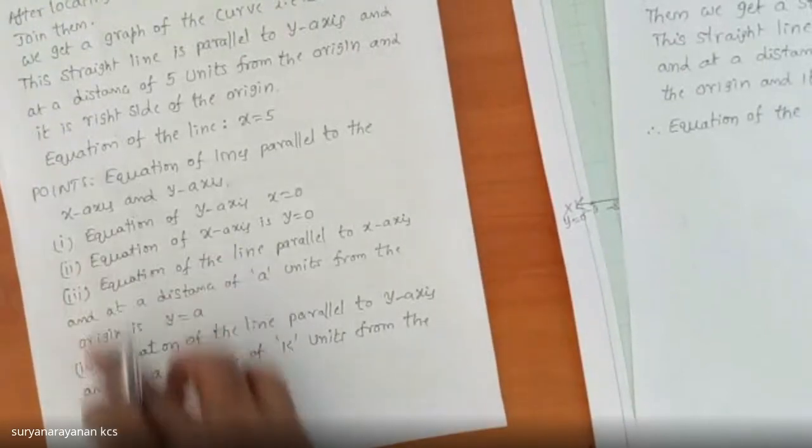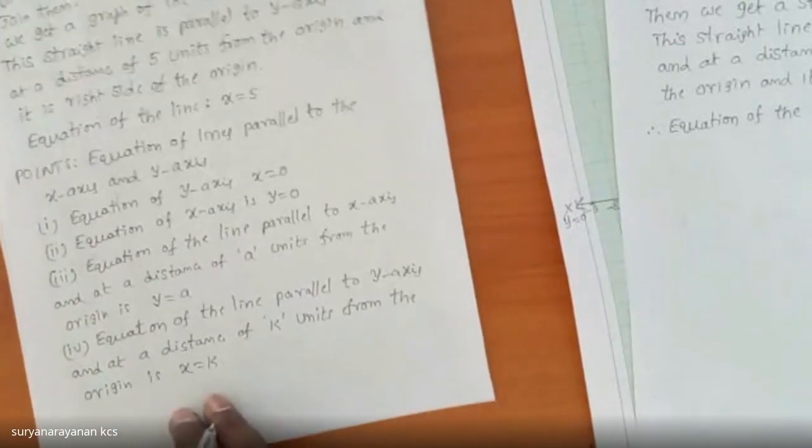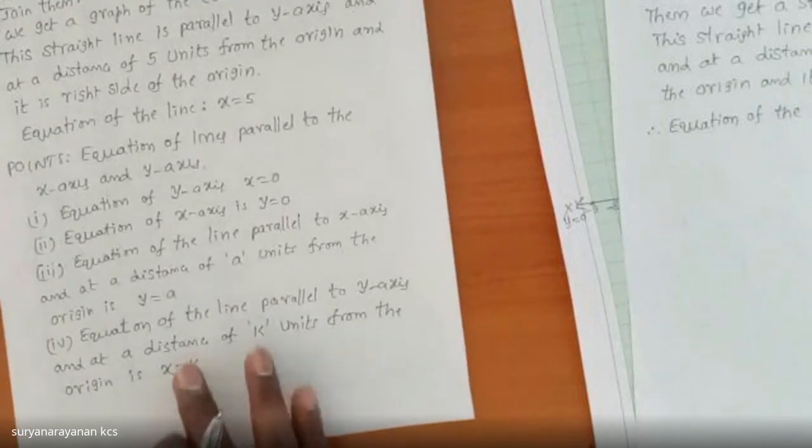These are the points we have to remember, these 4 points. Based on these 4 points, questions will be asked.